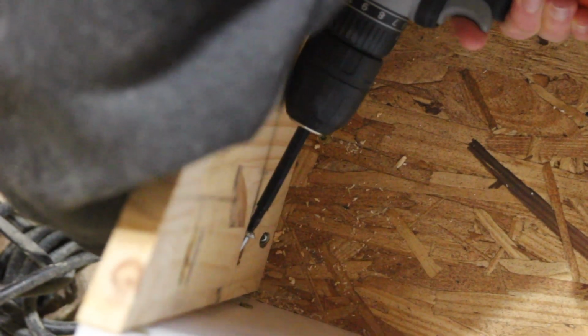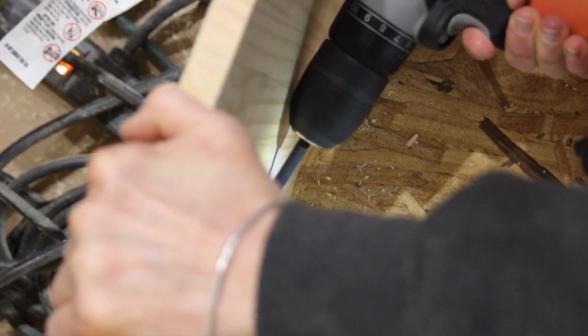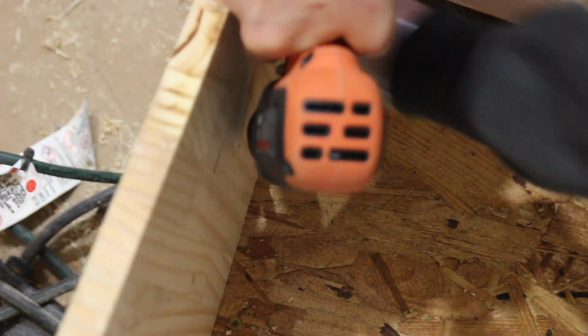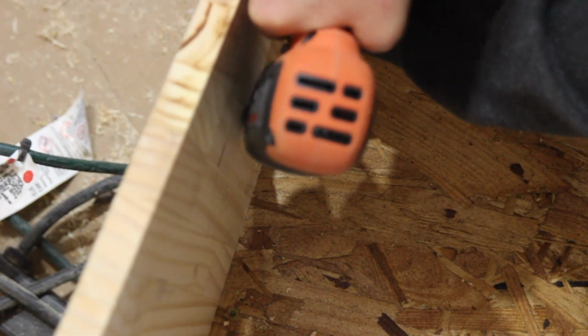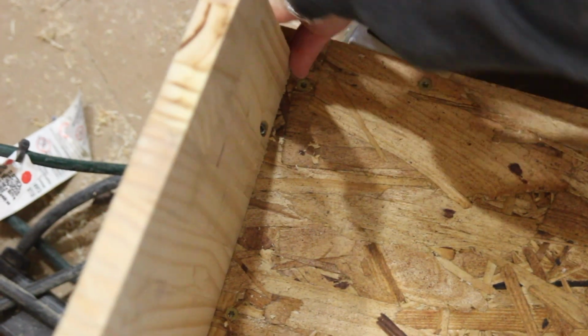And again, like we did with the organization we built for the tools in the past, angles tend to give interest to pieces of furniture or builds in general, right? Instead of having everything square. As you can see, this is really stable and secure now.